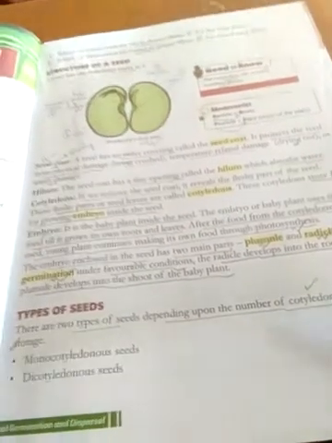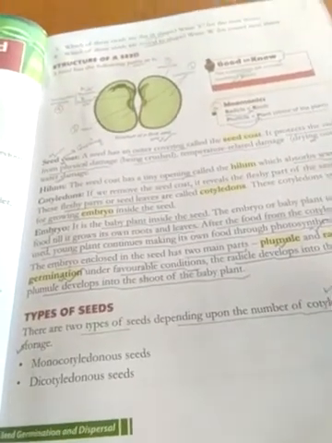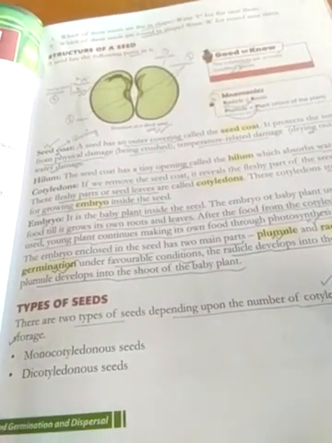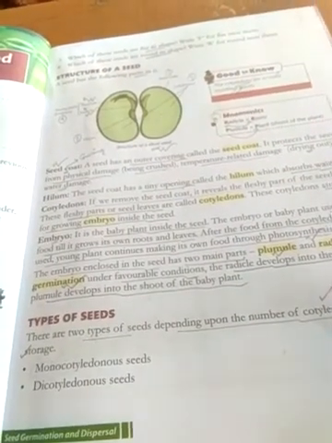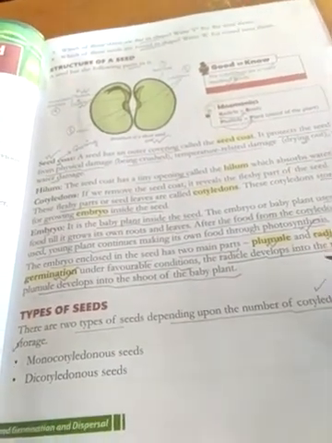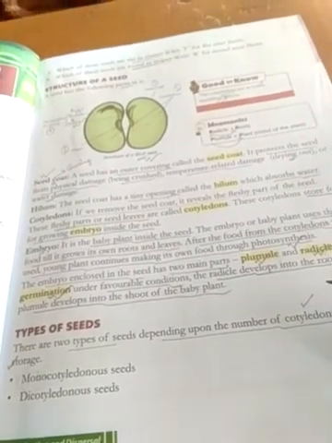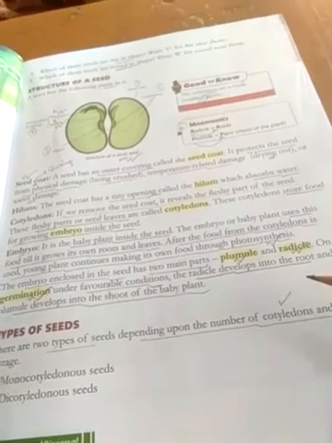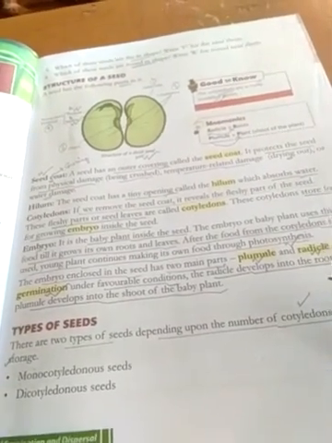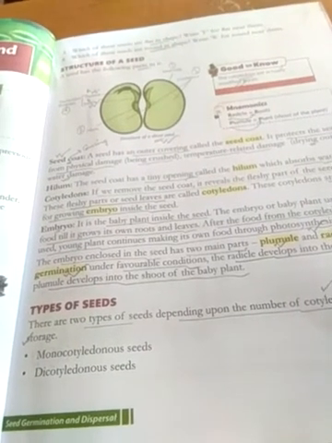This happens under favorable conditions of germination. Clear? This is the embryo, and on germination, the radicle will develop into the root, and the plumule will develop into the shoot of the baby plant.